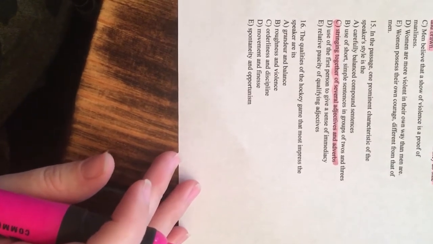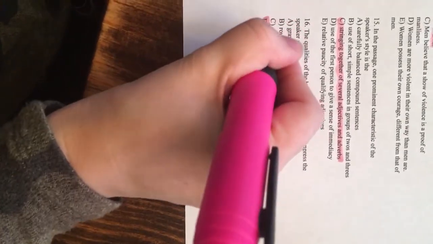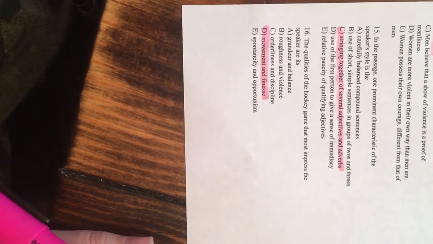And then that takes us to number 16, last question. The qualities of the hockey game that most impress the speaker are its. This one was a little challenging, but I hope you got it right. Movement and finesse. The word finesse is kind of an unusual word, but finesse is just like grace and skill, I guess. Graceful skill, and that's absolutely what he is watching.